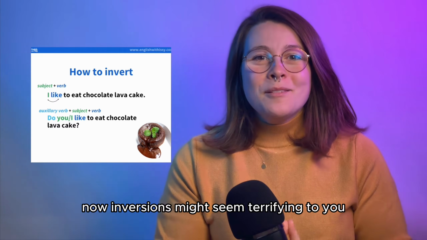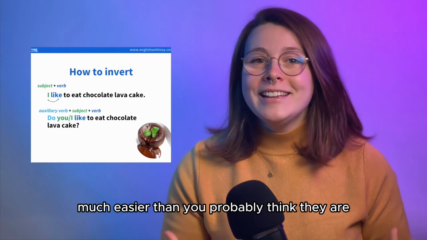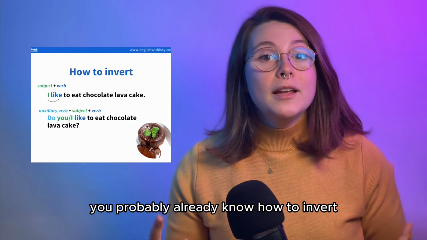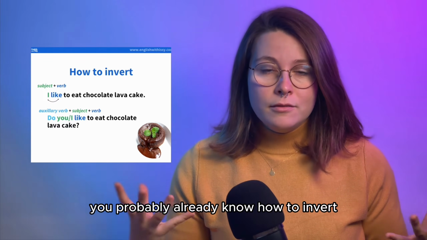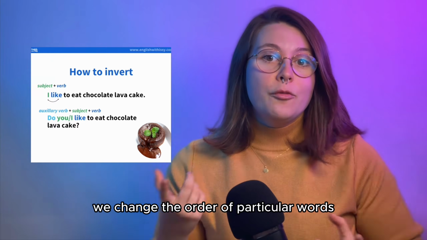Now, inversions might seem terrifying to you, but I'm going to show you that they are in fact much easier than you probably think they are. And the reason why is because you probably already know how to invert, right? When we invert a sentence, we change the order of particular words.